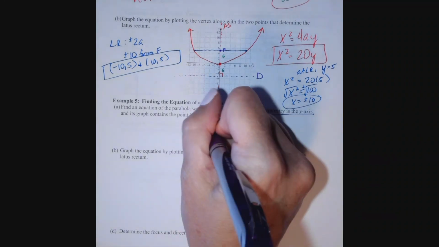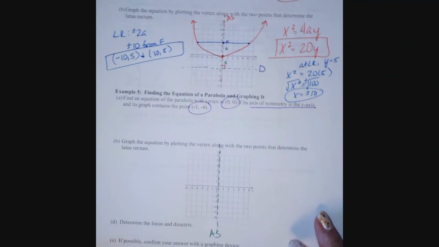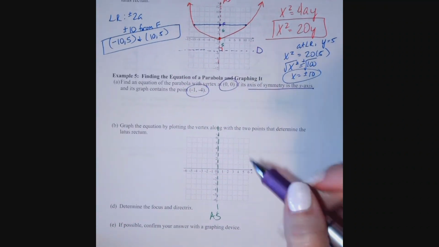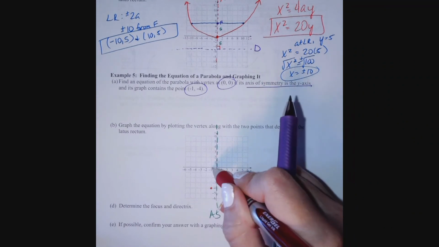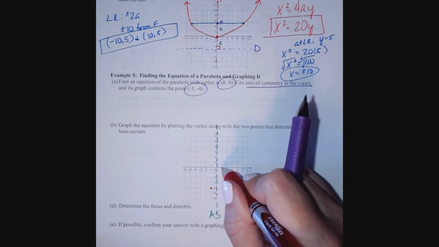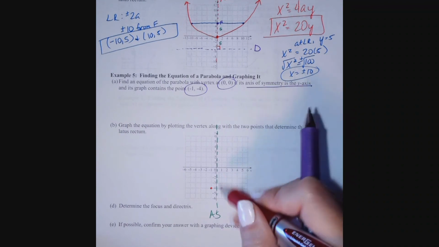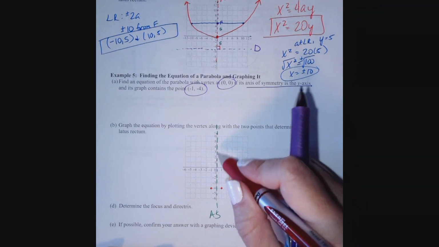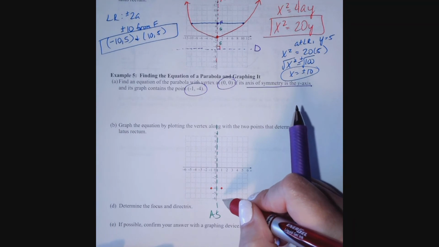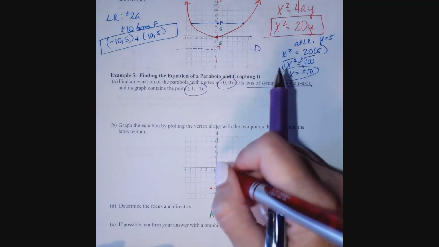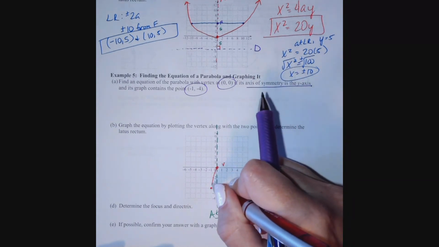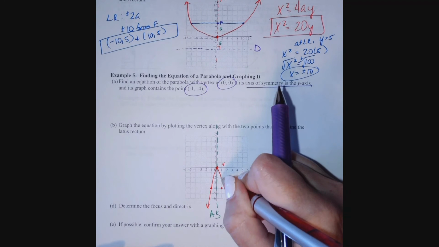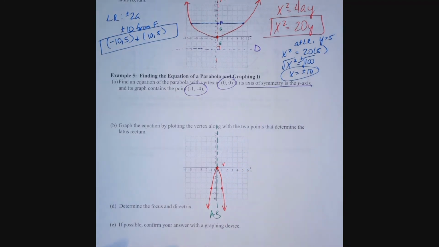Its graph contains the point -1, -4. So if it contains the point -1, -4, it's also going to contain the point 1, -4, because that is the axis of symmetry, right? We also know that the vertex is at the origin. So my vertex is here, and right here is the graph of my parabola. We need an equation though.